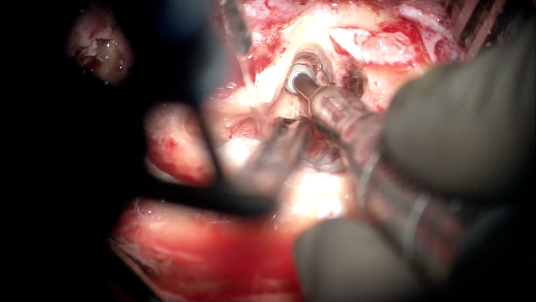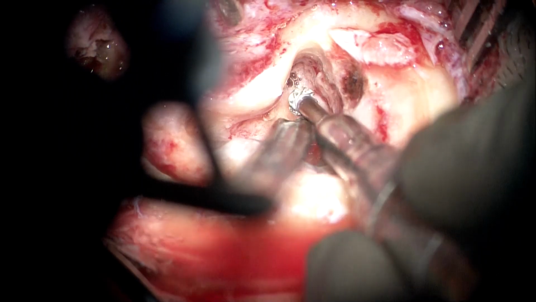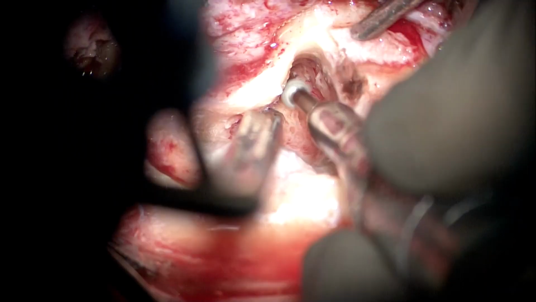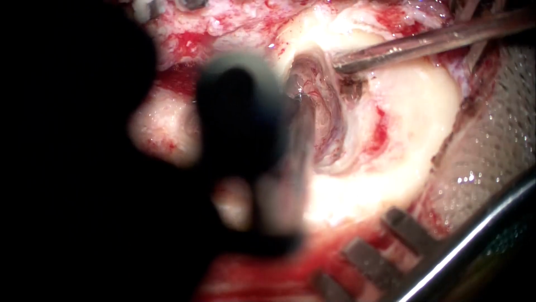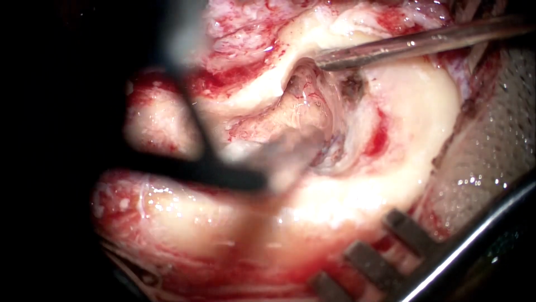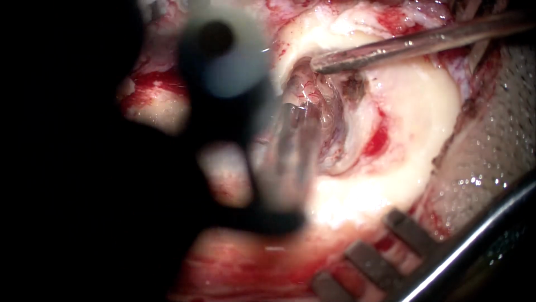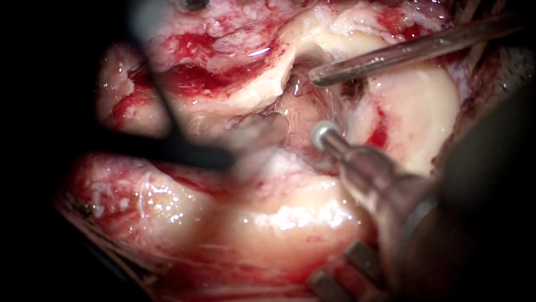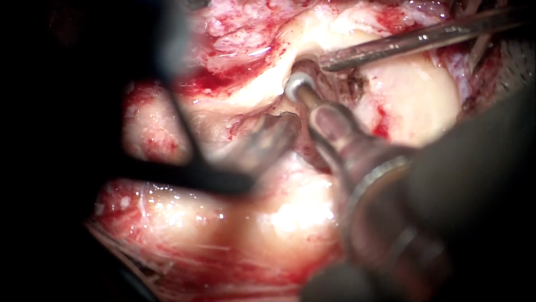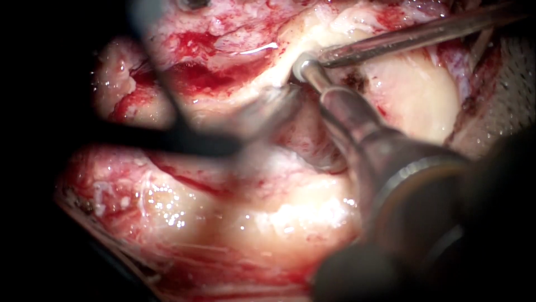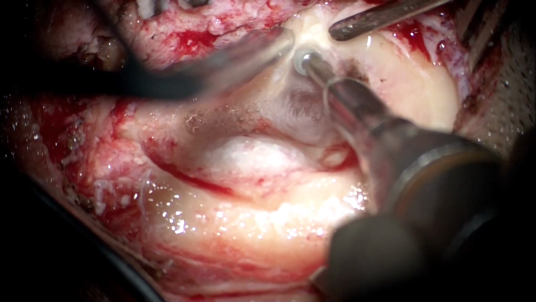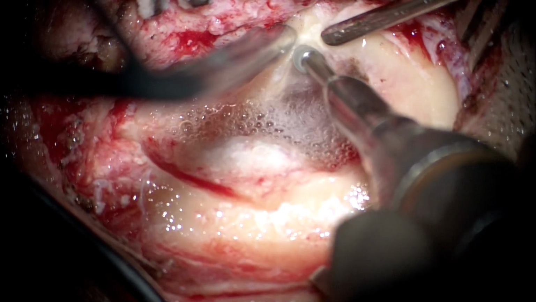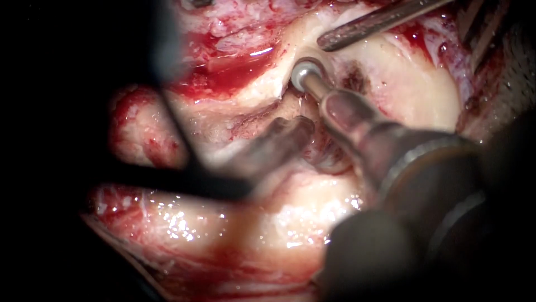So anteriorly we're going to just expose and get a visualization of the short process of incus. We do not have to strictly expose the epitympanum, but just for some additional light to get into our surgical field and to be able to see the lateral canal ampulla, one must turn slightly anteriorly to expose the posterior most part of the epitympanum, and one can stop where you start seeing the shadow of the short process of incus.